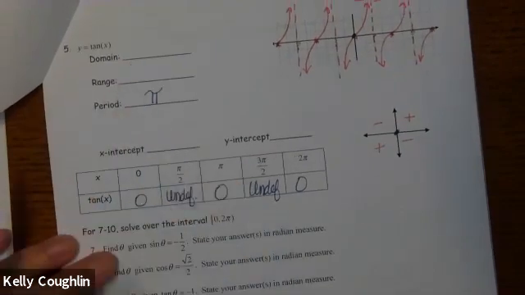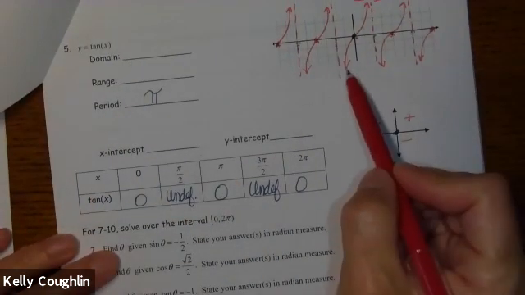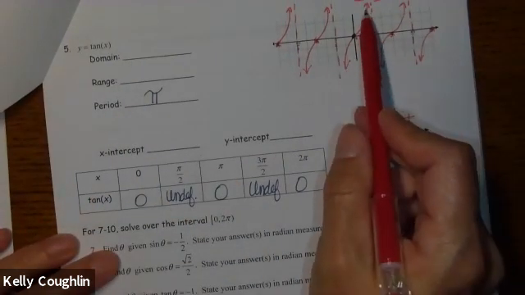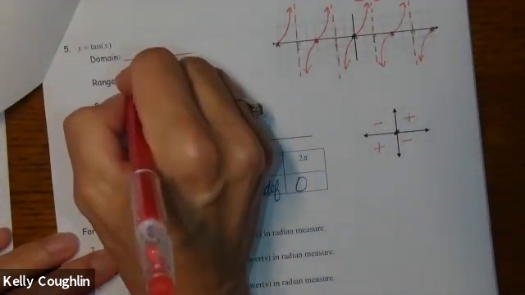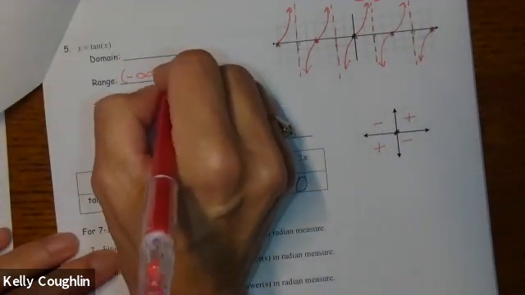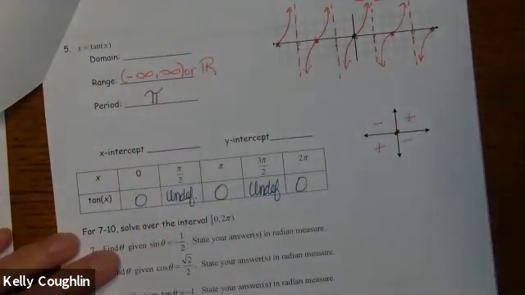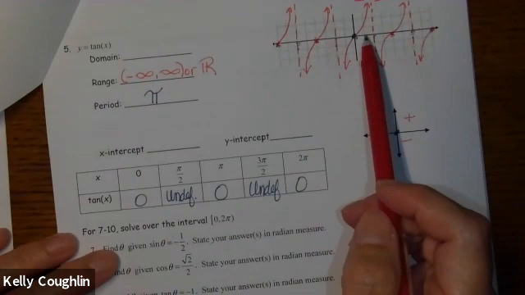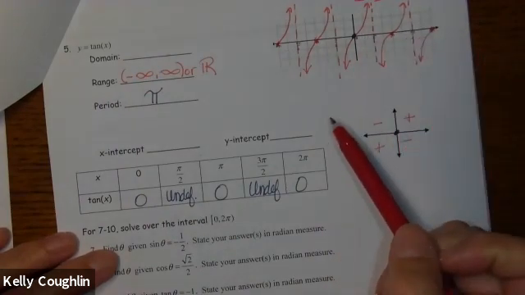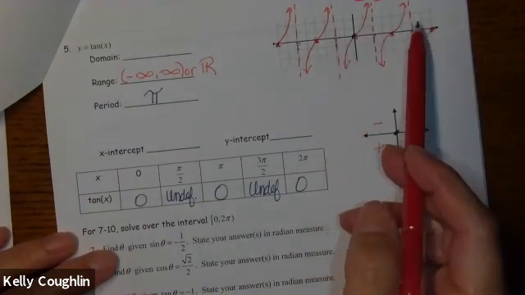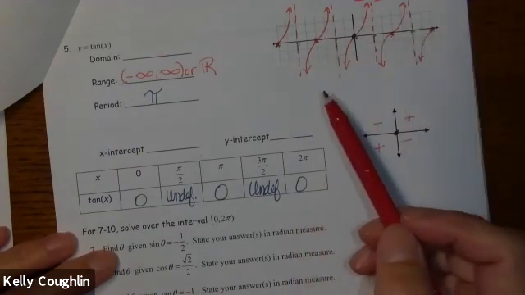And so what is the range of tangent? Well, the bottom goes on forever and the top goes on forever. So the range is all real numbers. Now, what about the domain? Do I have to sit here and write every single one of these down and say, okay, pi over 2, 3 pi over 2, and keep going forever?